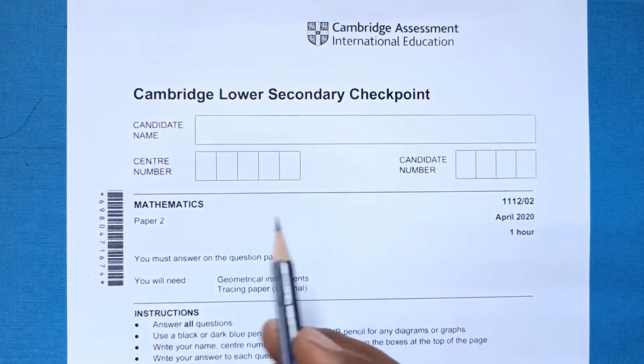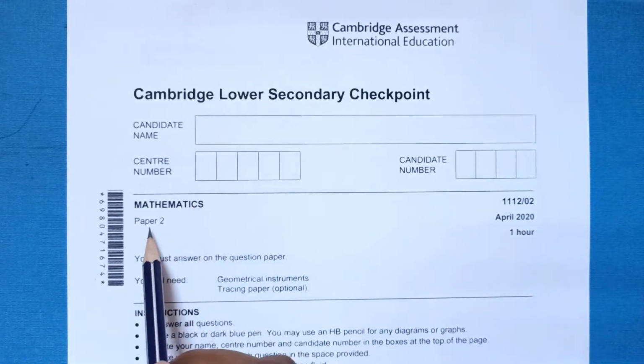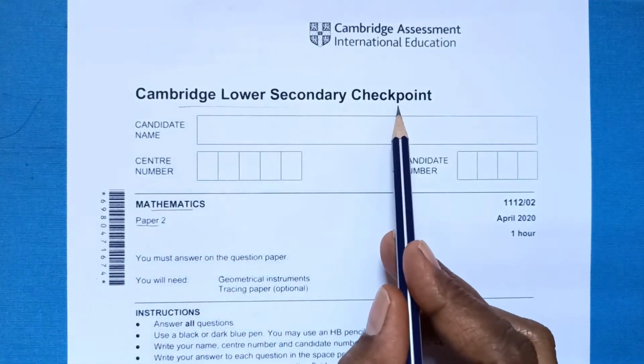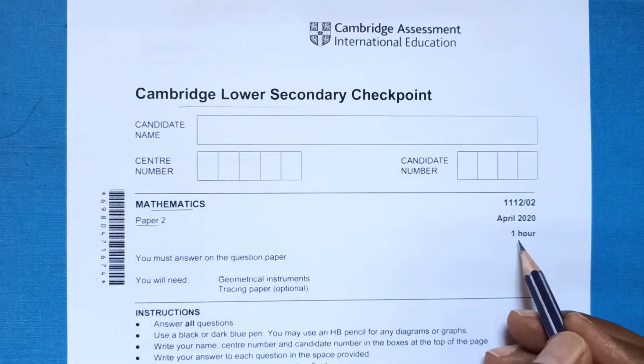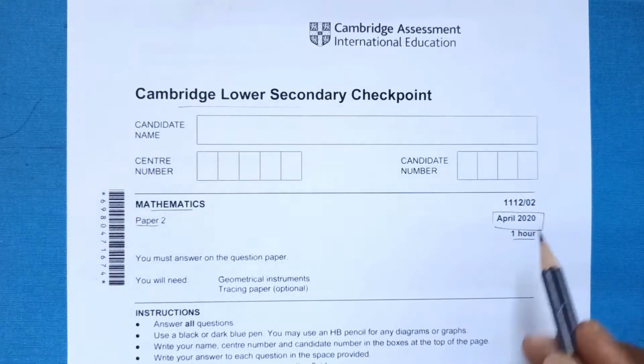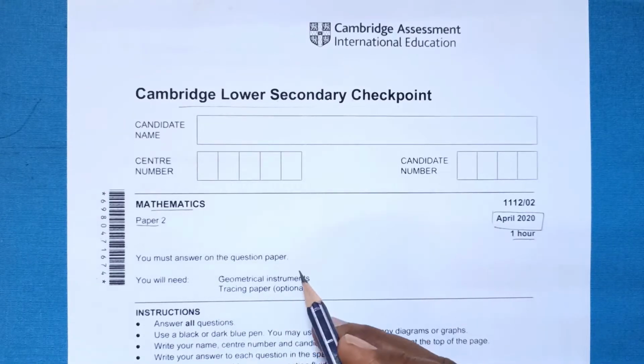Hello everyone, let's do today paper 2 of mathematics, Cambridge Lower Secondary checkpoint. Time is 1 hour. This is paper of April 2020, paper 2. So you are allowed to use calculator in this.